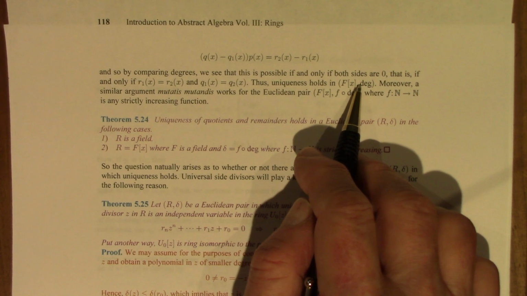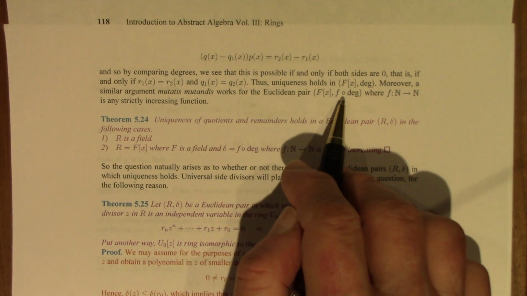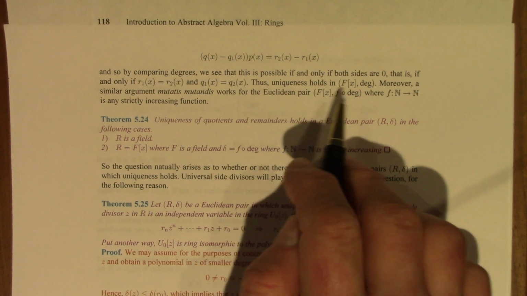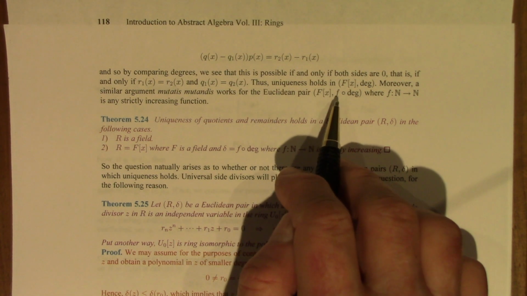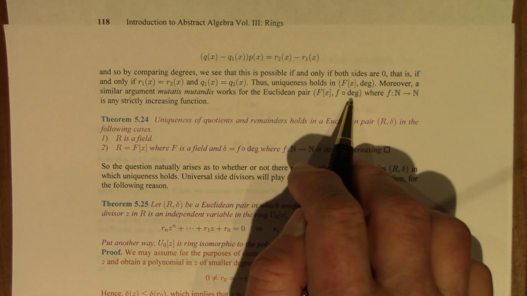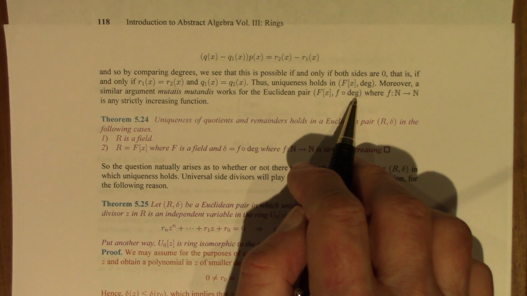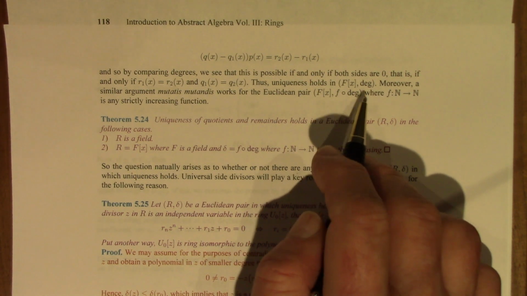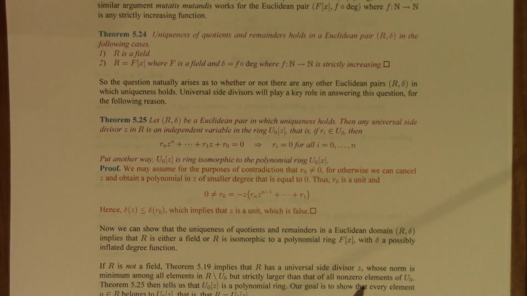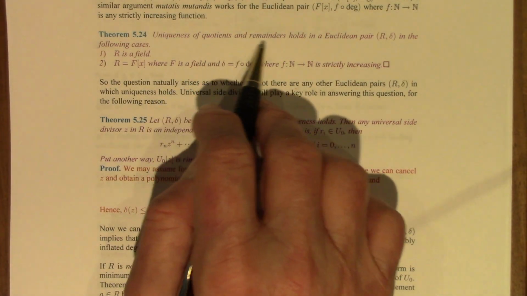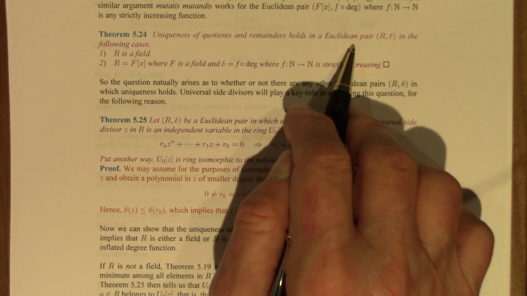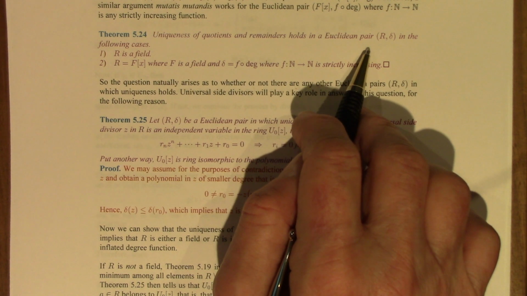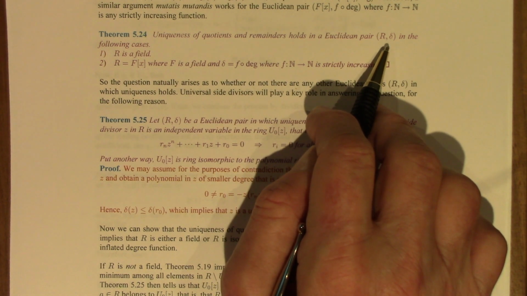And with a slight tweaking of this argument, uniqueness will also hold for the polynomial ring and the norm f composed with the degree function, as long as f is strictly increasing. So we can now say that uniqueness of quotients and remainders holds in a Euclidean pair R, delta in the following cases.